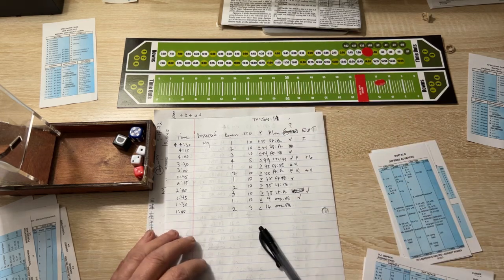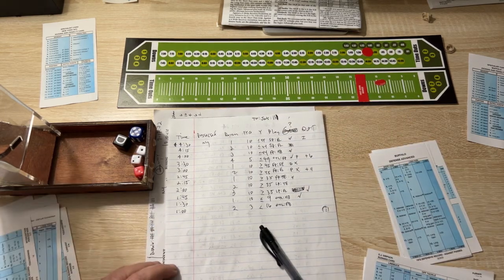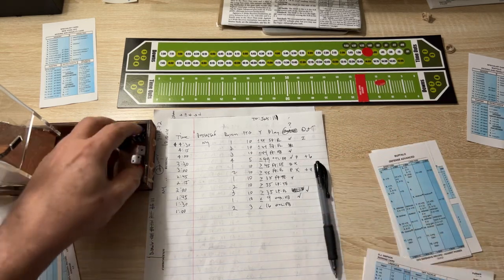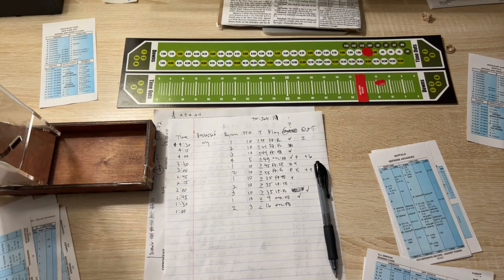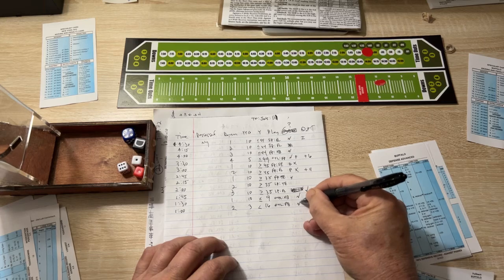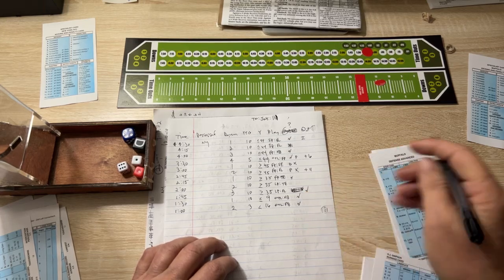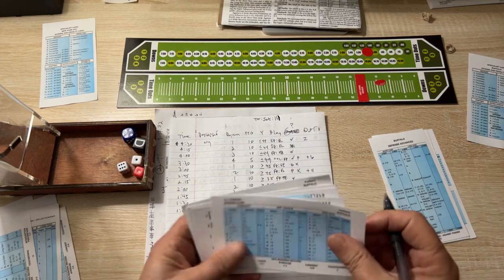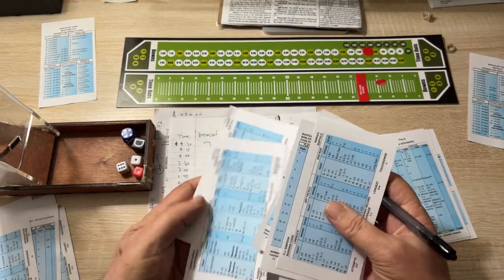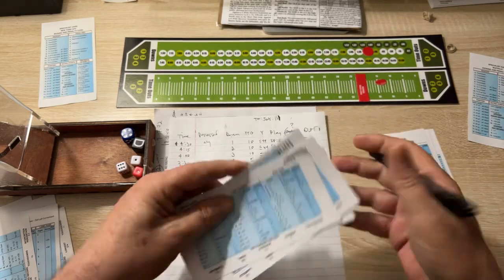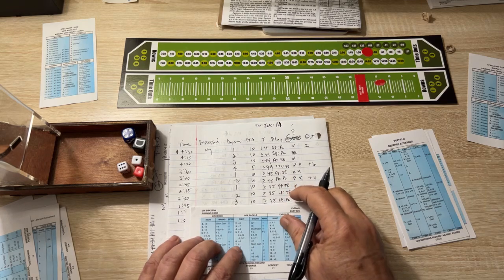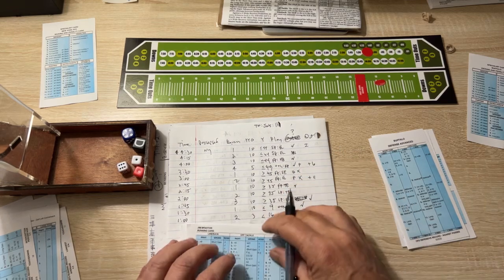I'm sorry. They hand off to Paxton. That's guessed correctly. There's an extra man in the zone. It's a 1-7 Paxton trying to come up here to get some yardage. And he's stopped at the line of scrimmage, 3rd down.